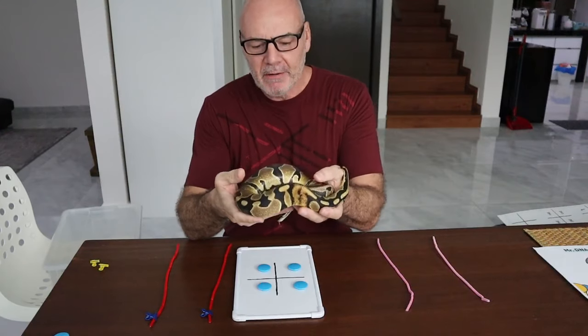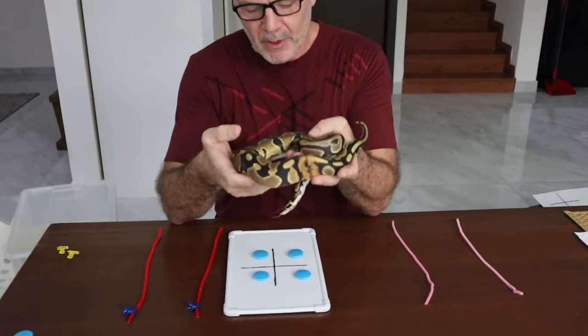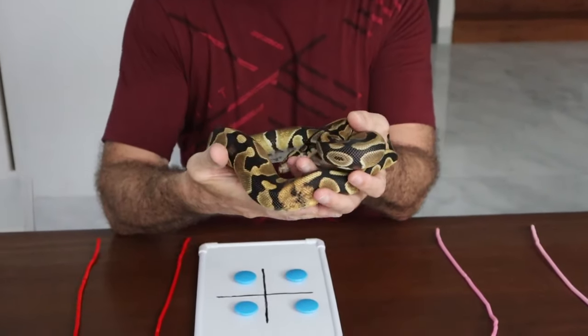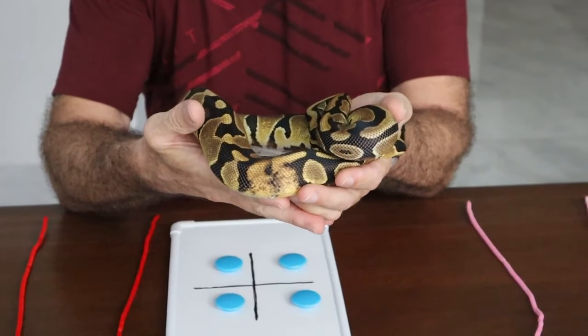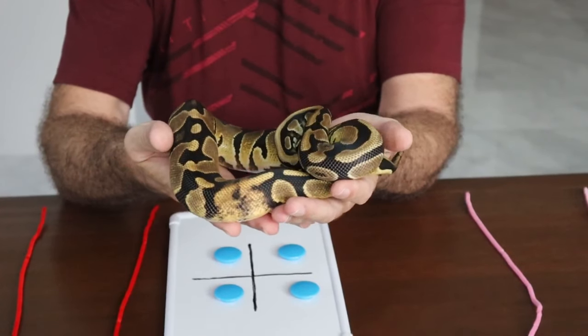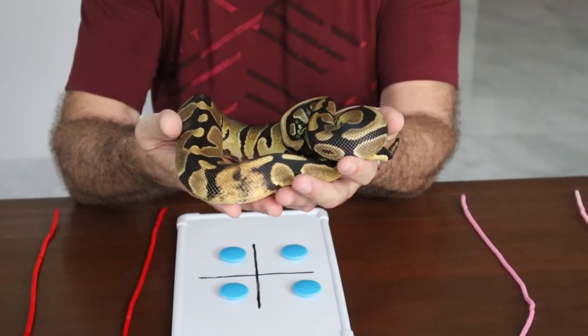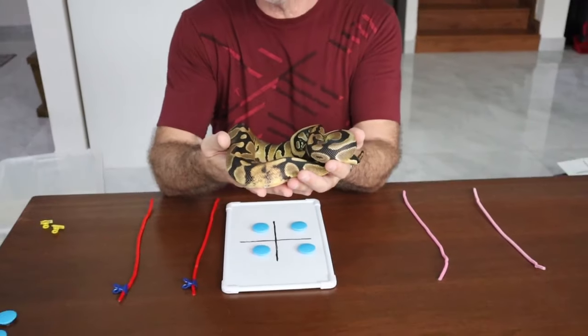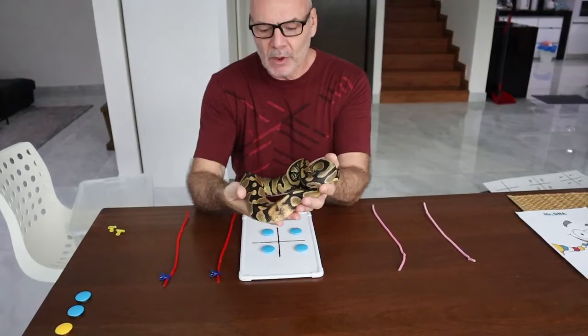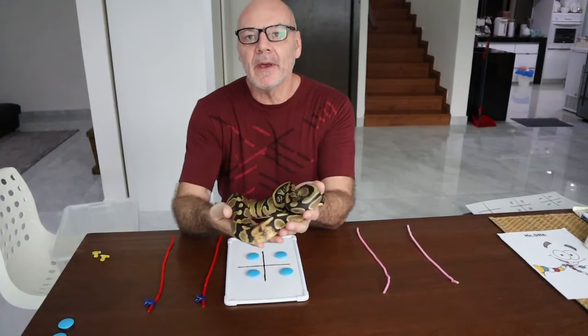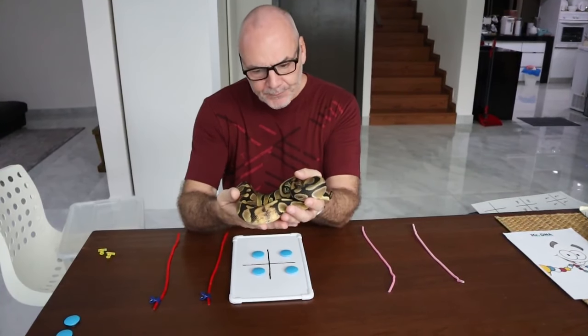But I know from the pairing that produced this snake, one of the parents was the guy that we've just looked at, the pied snake. So this animal here is what we call het, or heterozygous, for pied. This animal is carrying 1 copy of the pied gene.